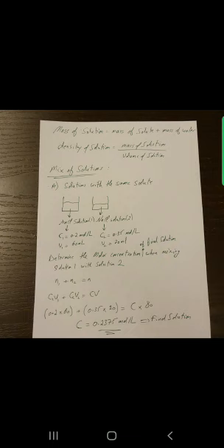Mix of solutions. In this section of the lesson, we need to deal with two different mixes of solutions. Part A is when we have solutions with the same solute, and part B is when we mix solutions with different solutes. Let me start with part A. We have 2 beakers, beaker 1 and beaker 2. In beaker 1, we have sodium chloride solution with C1 equals 0.2 mole per liter and V1 equals 60 milliliters.